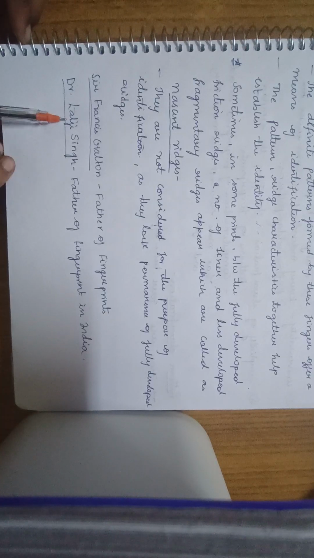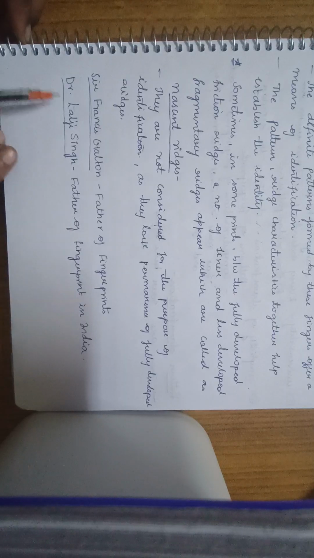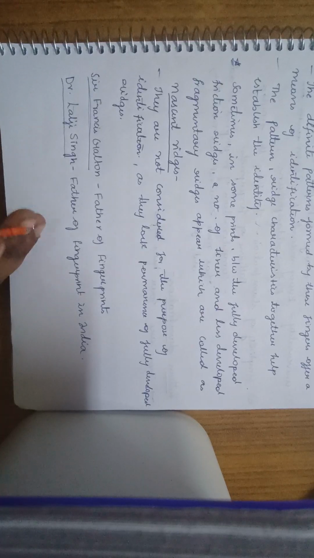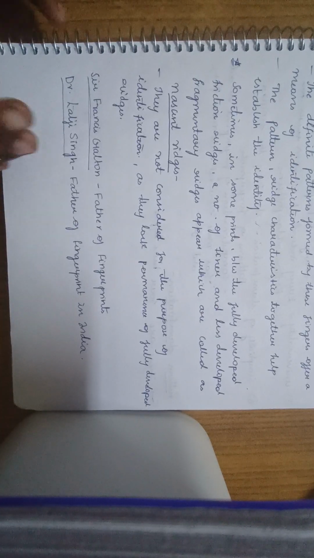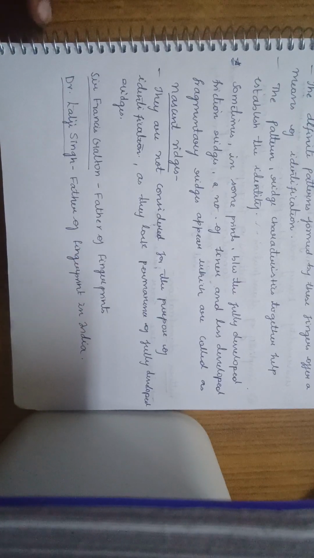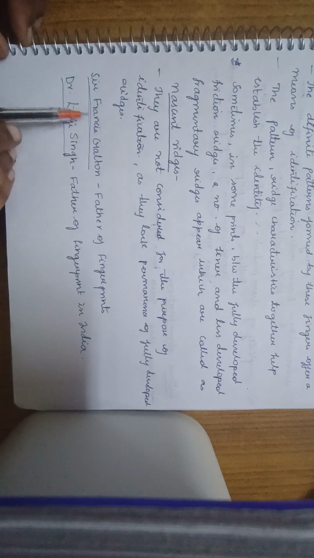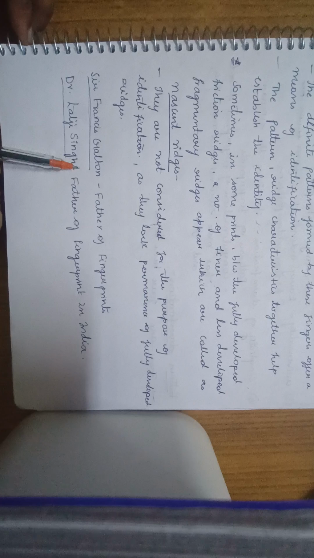Sometimes they ask the question in such a way, father of fingerprints or father of fingerprints in India, that with just one word you get confused whether it is Francis Galton or Dr. Lalji Singh. So remember both names.